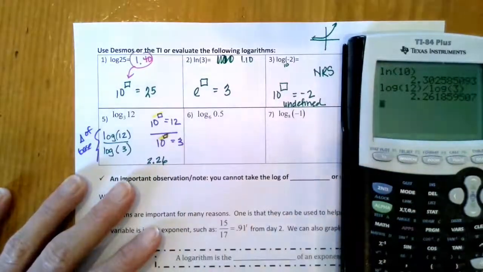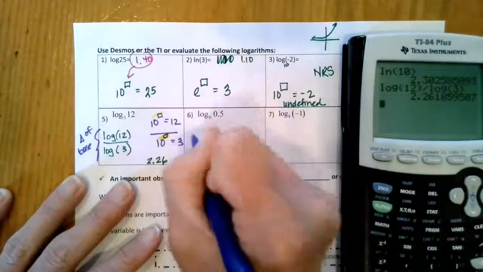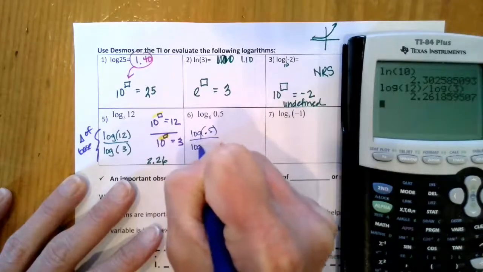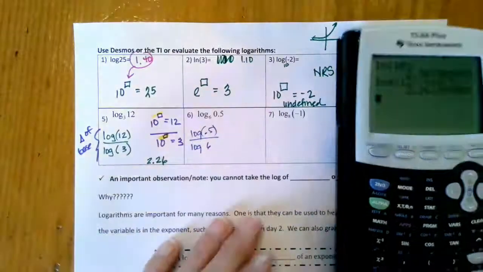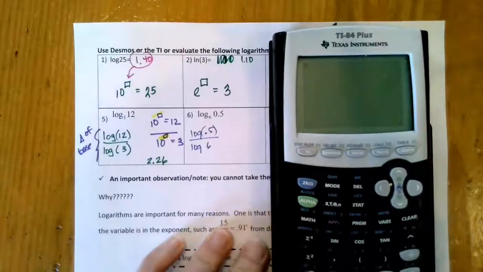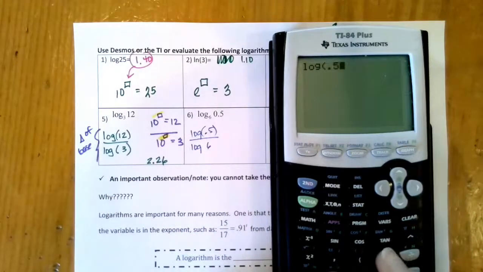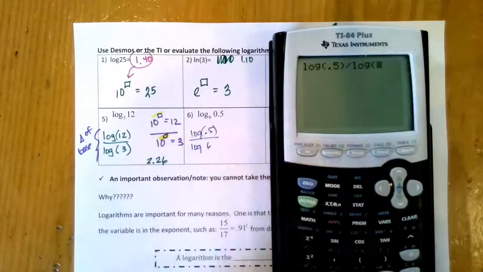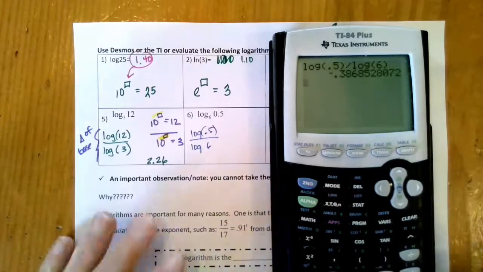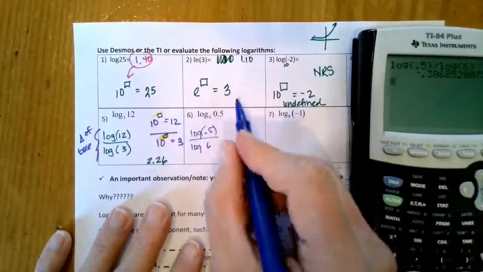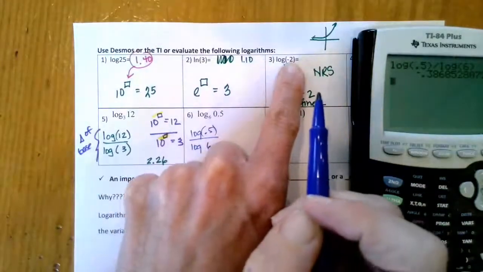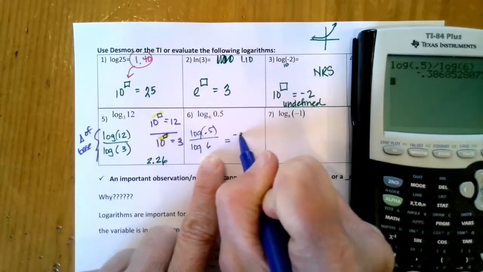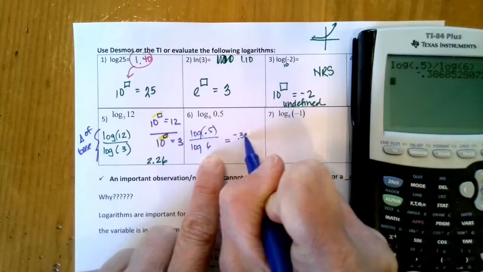So I'm asking you, let's see, we'll do blue. The log base 10 of 0.5 over the log base 10 of 6. I'll go to my calculator and say, okay, what is the log, base 10 is implied, of 0.5 divided by the log, base 10 is implied, of 6. And then that'll give me negative. Now, we talked about how your value here can't be negative, but your exponent can, because remember, we're solving for what exponents make this happen. And this definitely makes sense to us.